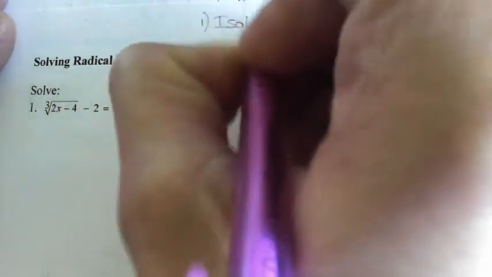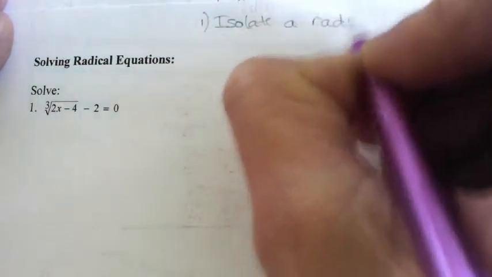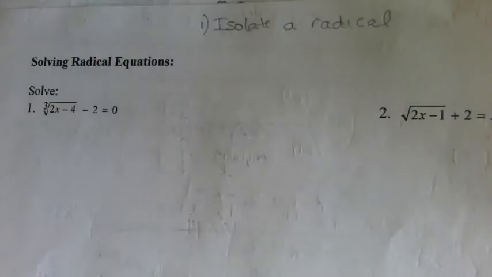Okay. So, solving radical equations. Now, by the way, radicals isn't just square roots. It's cube roots and all that good stuff. It always starts with, and you can write this at the top if you want something to study from, step 1: isolate a radical. I'm not going to say the radical, I'm going to say a radical, because there are problems, if you look at examples 3 and 4, that have 2 of them. It really doesn't matter which one you isolate, but isolate a radical.